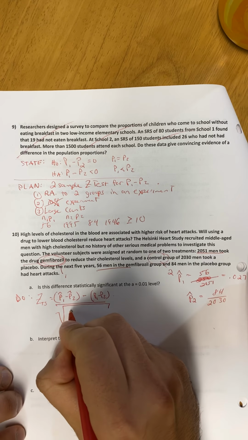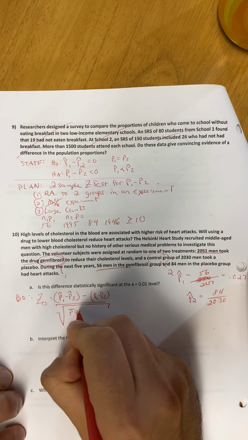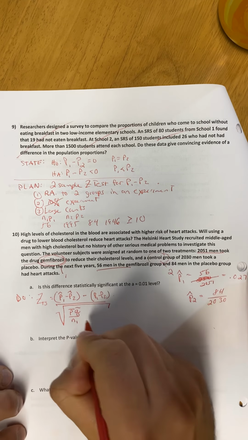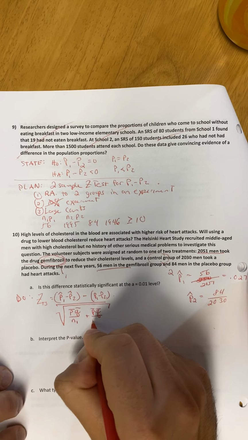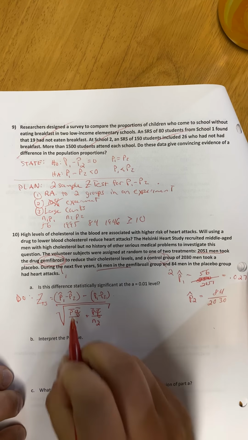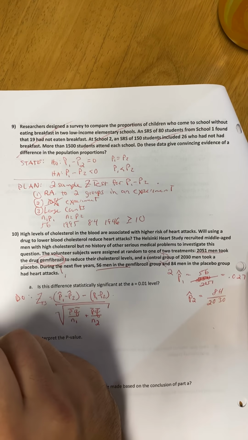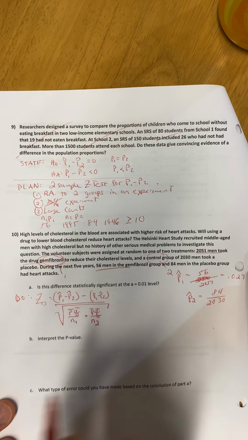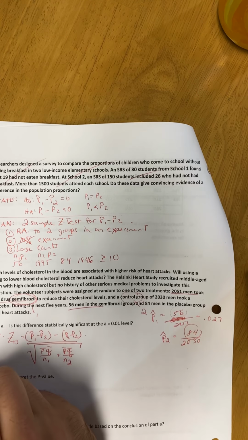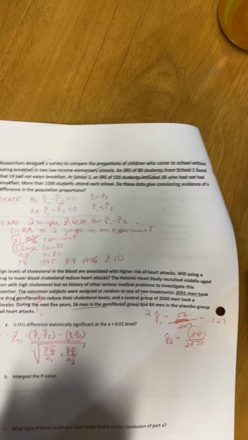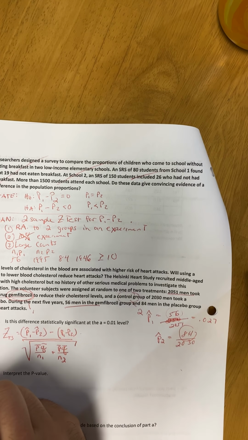So we've got p bar, q bar over n1, plus p bar, q bar over n2. What is p bar and q bar? They are called the pooled proportion. So the pooled proportion means you take all the people that had heart attacks, divide it by all the people. I'll show you this in a minute.